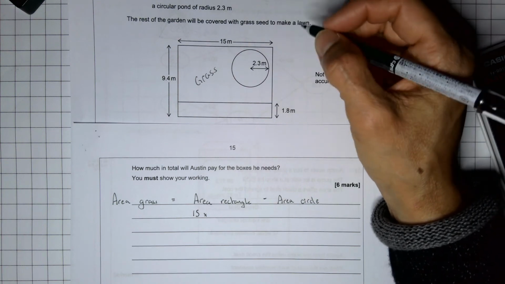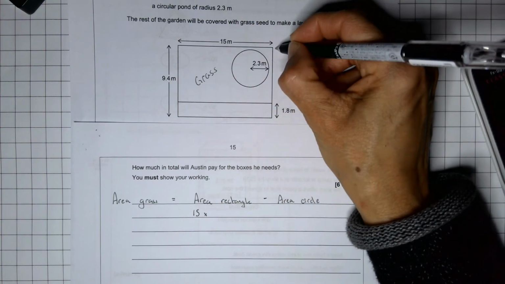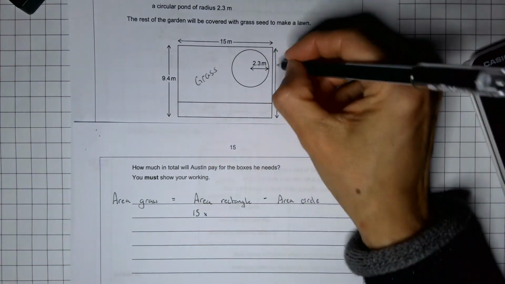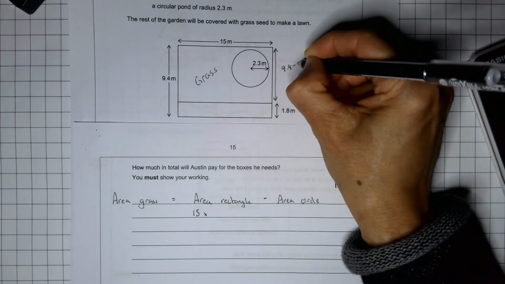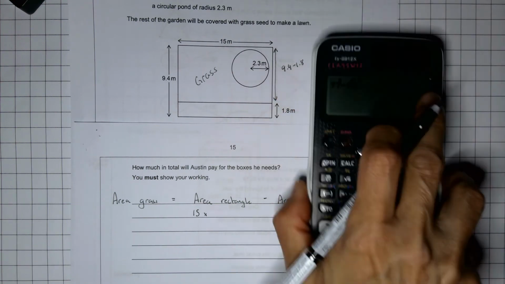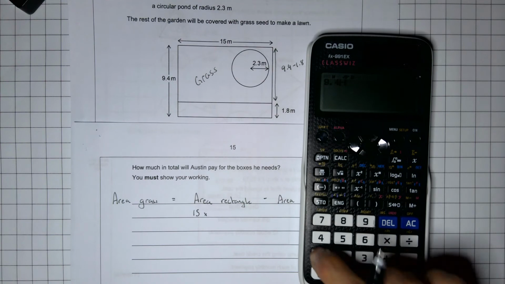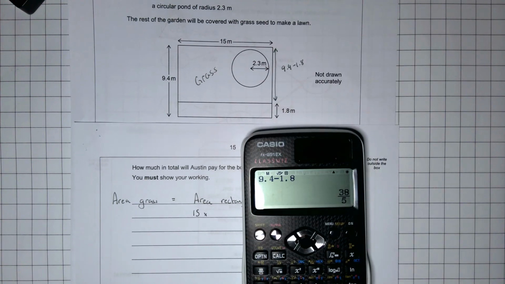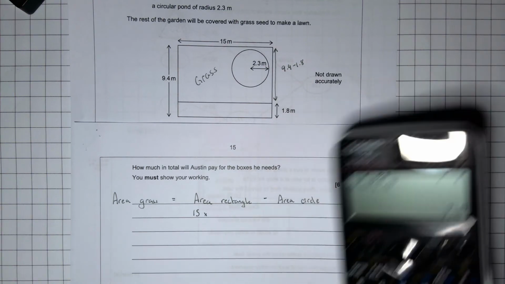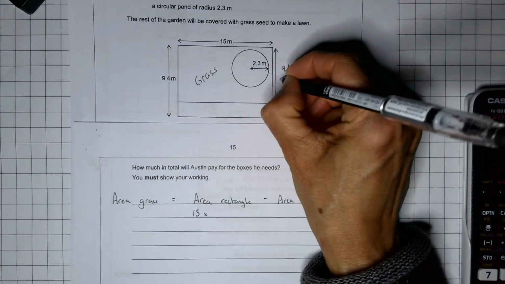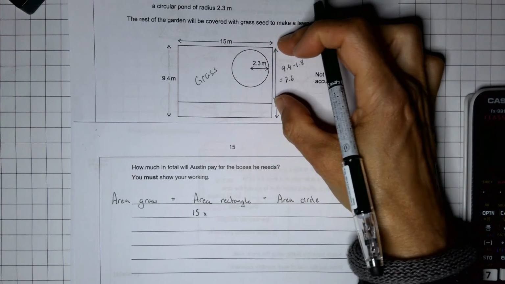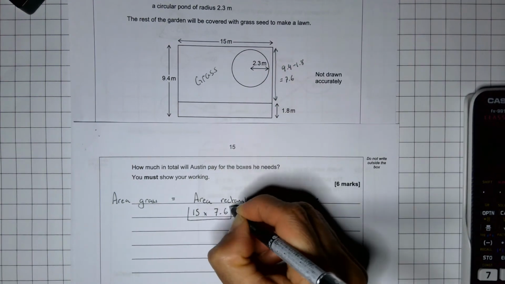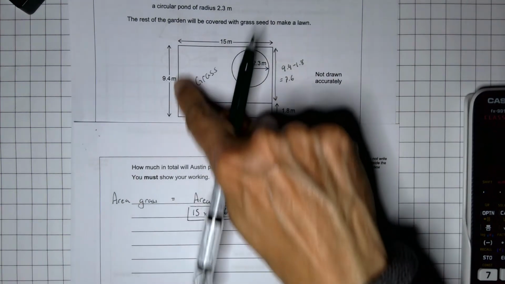So I need to find out how far this is. If all of it is 9.4, I'm going to do 9.4 take away 1.8, and that tells us that we have 7.6. So this one is going to be 7.6 for this bit. Okay, so down here I'm going to have 7.6. So that is the answer for that rectangle.